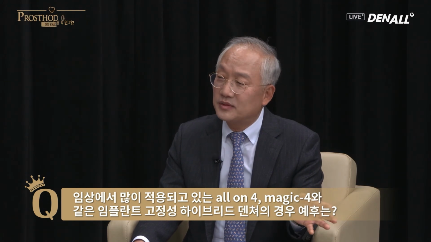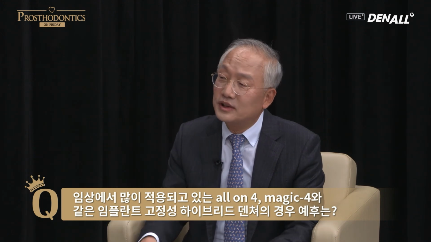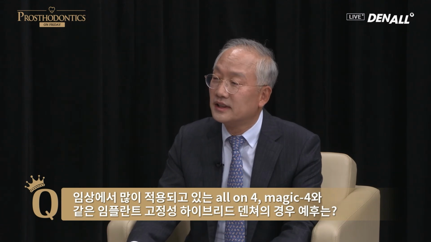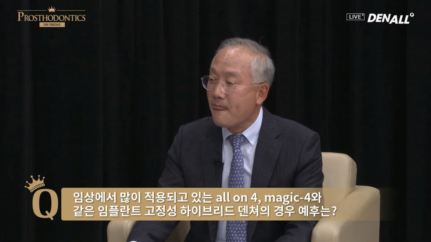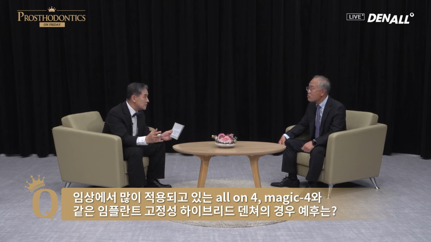As mentioned, I prefer placing 6 implants, separating them and dispersing them so that even if one side breaks down, the patient will still be able to function using the rest. With All-on-4, if one goes wrong, sometimes you need to remove the entire thing. That is my opinion. In OSSTEM, Magic 4 is available now.